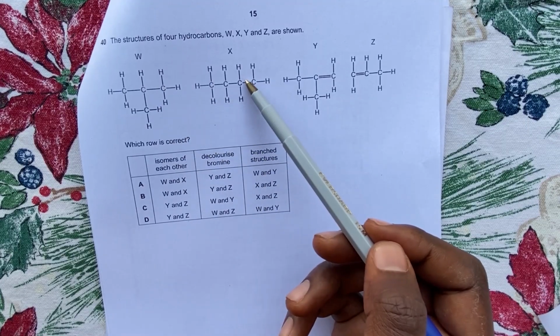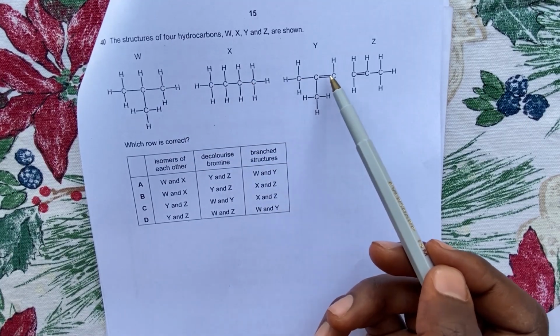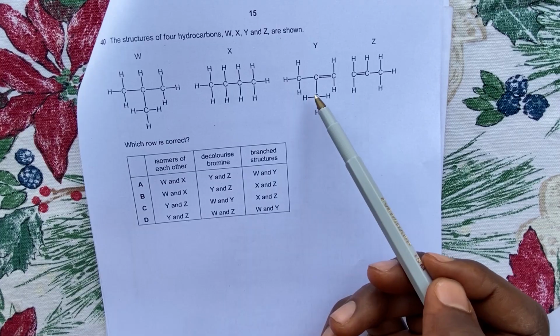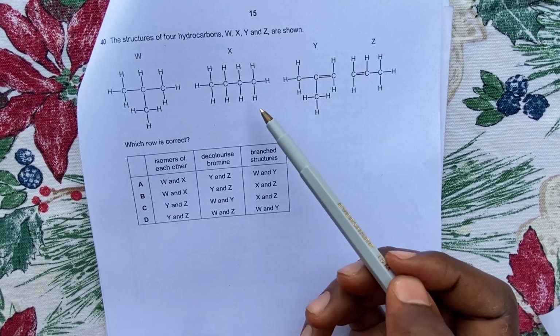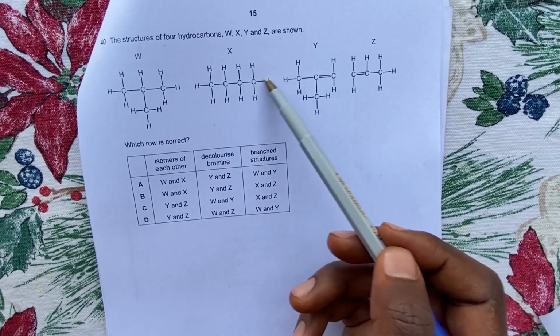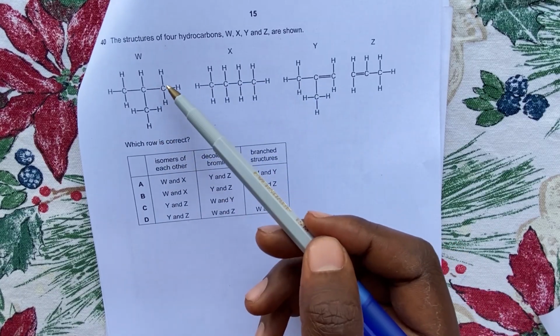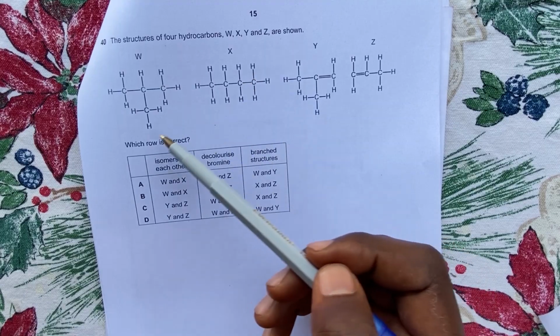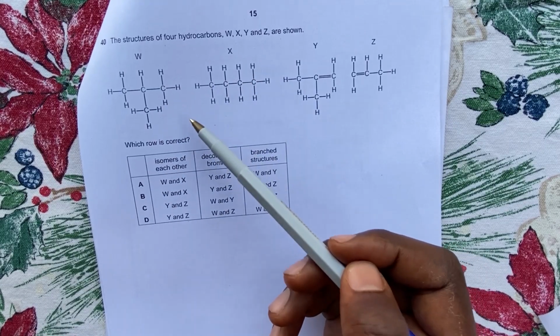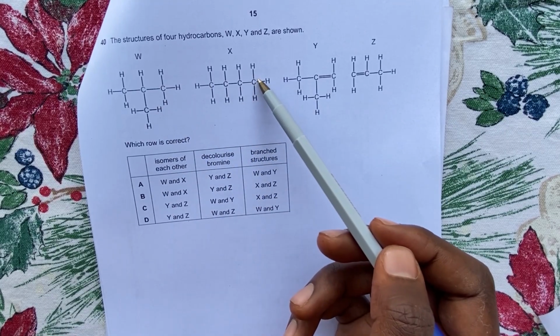So these ones are isomers. This one has 4 carbons and 8 hydrogens, so this is not an isomer of these ones. So the isomers are W and X, because they have the same molecular formula but different structural formula.